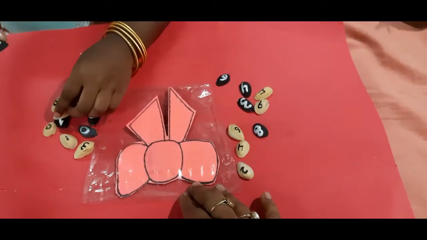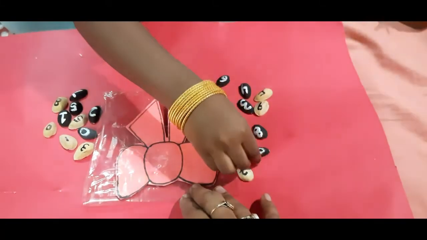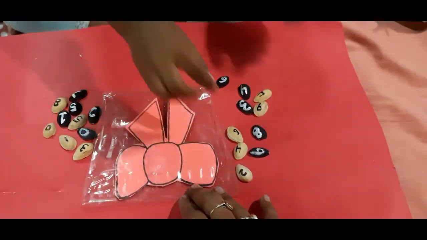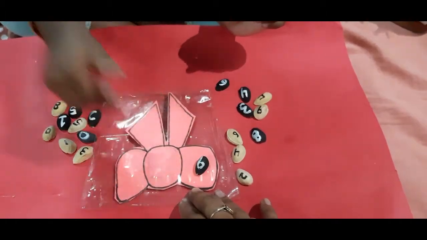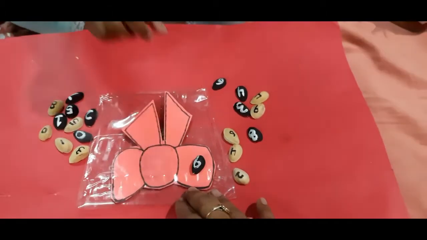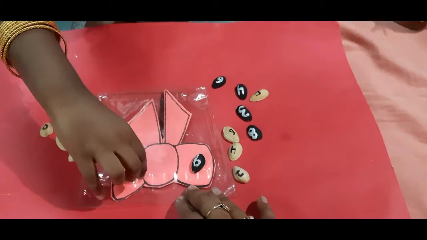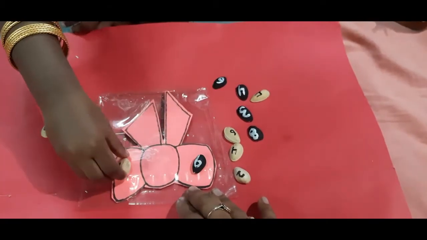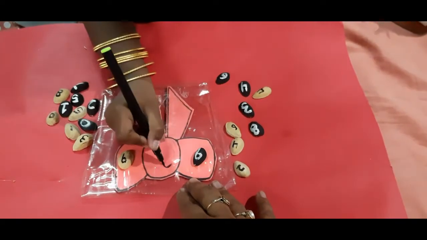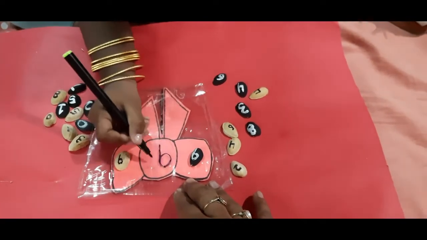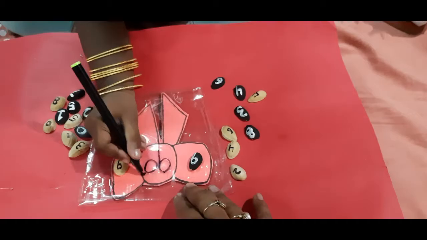99. 90. 9. So 90 means what? 9. Very good. 90. Then 9. 99. Very good. 99 means 9 and 9. Good job. Write it. So she has already learnt all the numbers with this method. So please try it if you like.